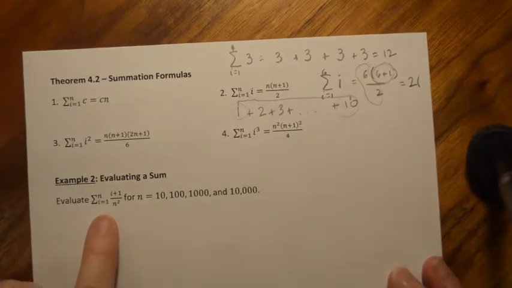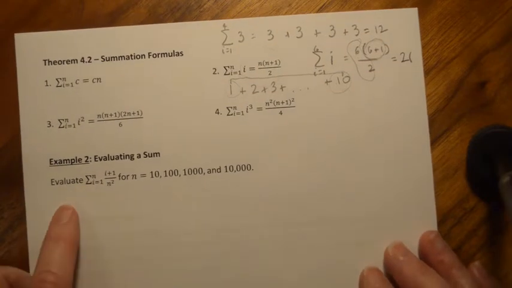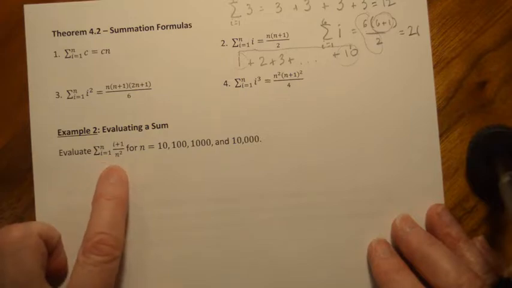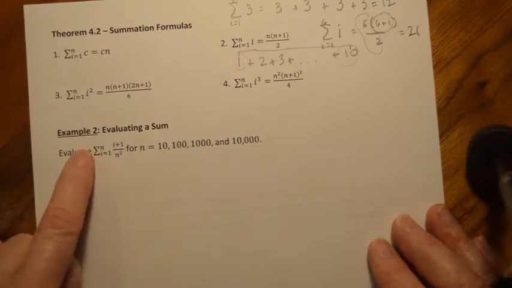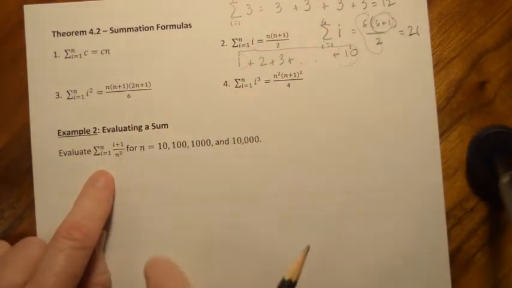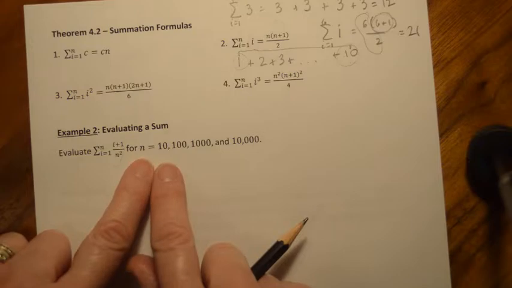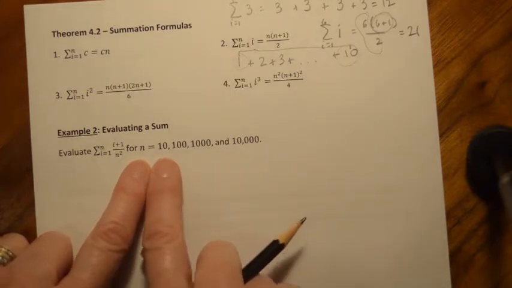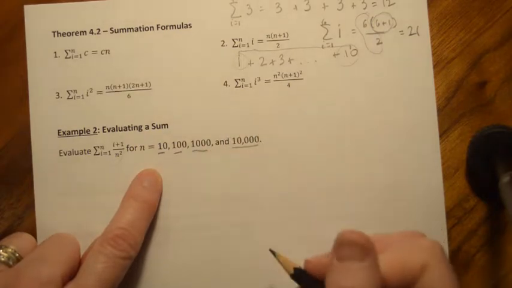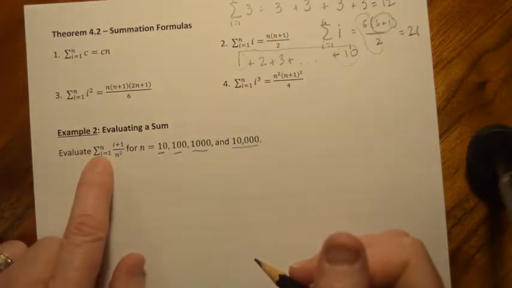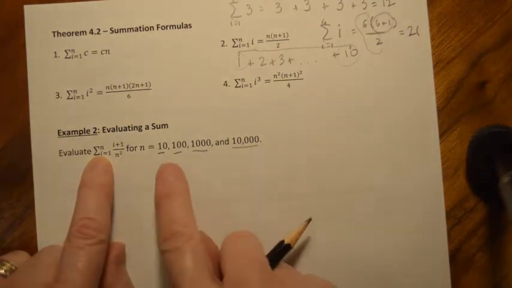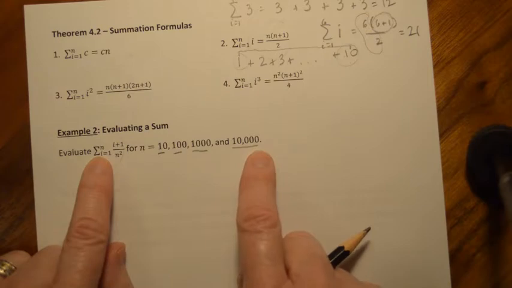All right, so let's just go through here and do example 2. It's asking us to evaluate this. It's asking us to find the sum of the first n terms when this is what we're adding up. All right, so it's asking us to do this 4 times. Once when n is 10, once when it's 100, once when it's 1,000, and once when it's 10,000. So for right now, we're just going to leave n in place, and then we're going to come up with a formula that we can use for each of these 4 things right here.